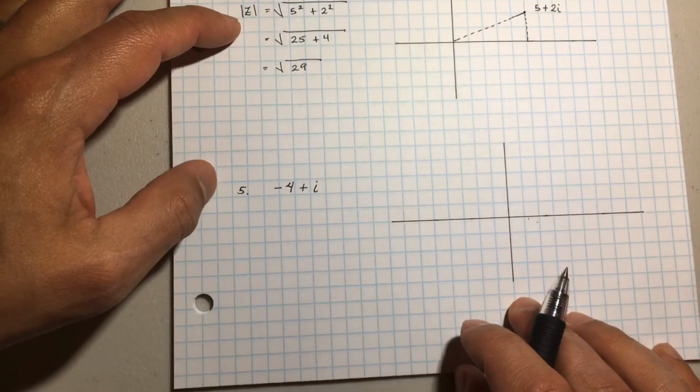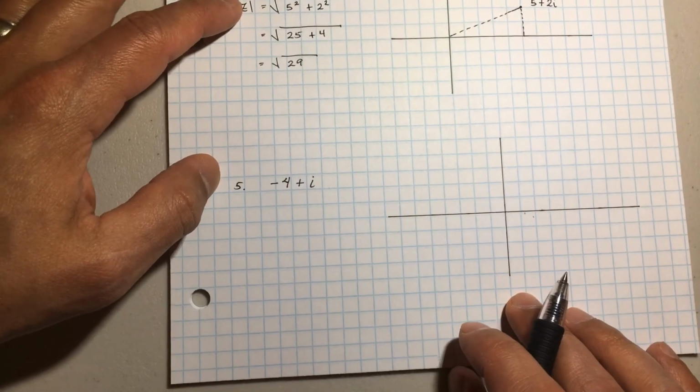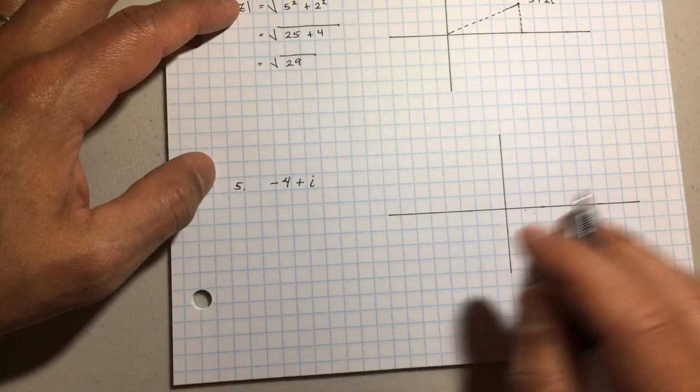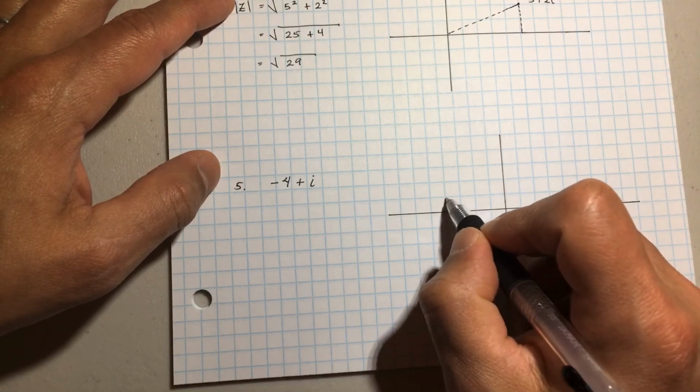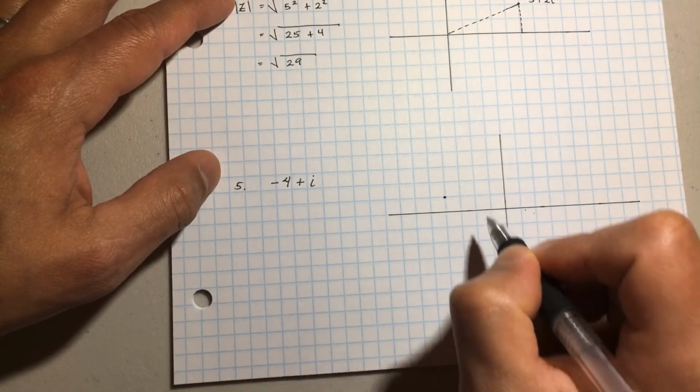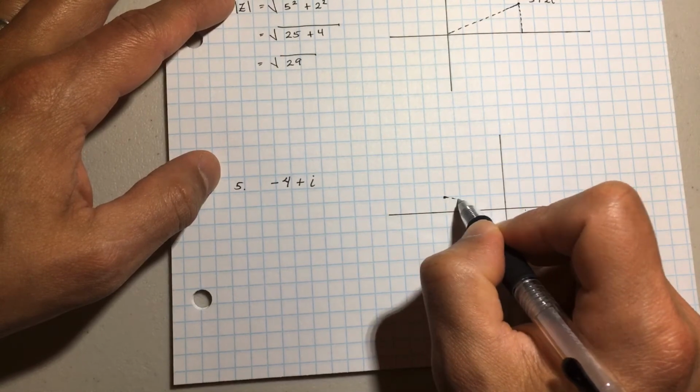Okay, and we'll do one more, guys. Same thing. Now this one we're going backwards. I try to do one in each quadrant. So -4 is 1, 2, 3, 4. And then we go up 1 right here. Okay, and here it is.